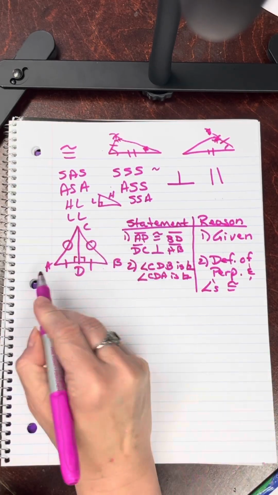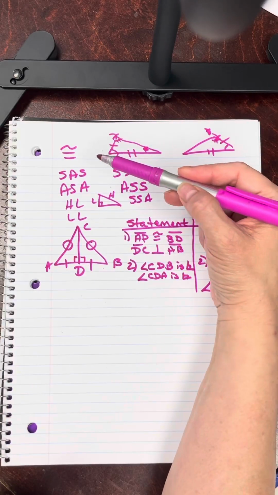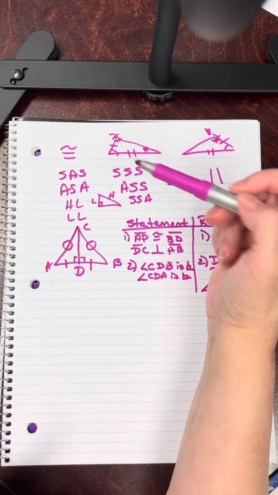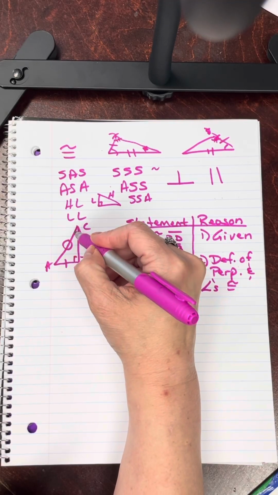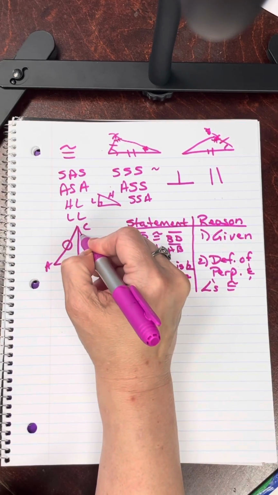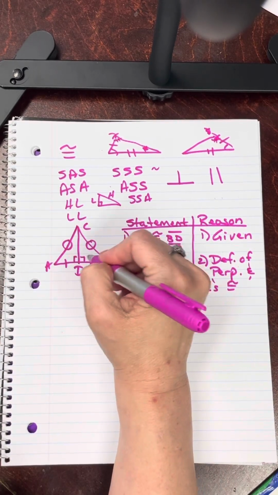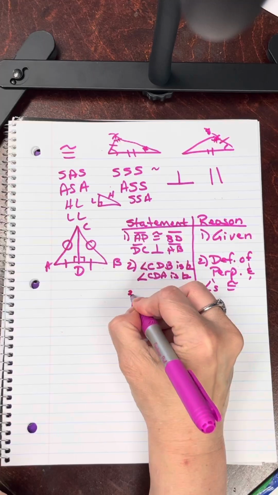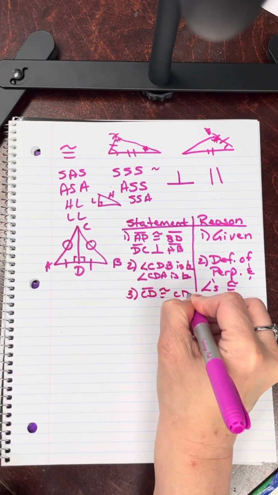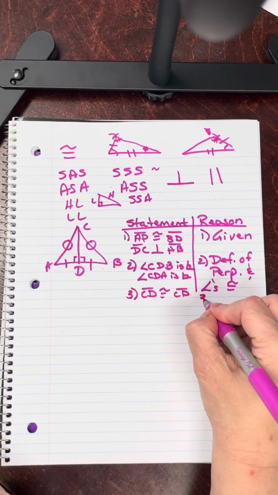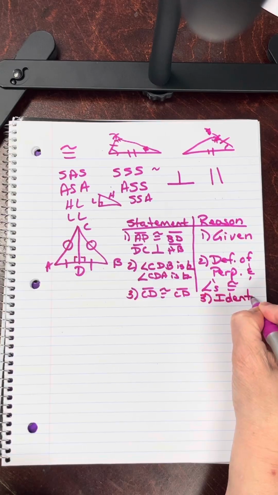I'm just going to mark it on this side so I can see it in both. Side, angle. So at this point, I'm probably heading toward either another side or another angle. So can I prove that this side is the same, or can I prove that the next angle is the same? Well, I know nothing about these angles, so no. But this side is shared in both of these pictures. So I can most definitely say CD is congruent to CD. And the reasoning, they're the same thing. That's their identity.